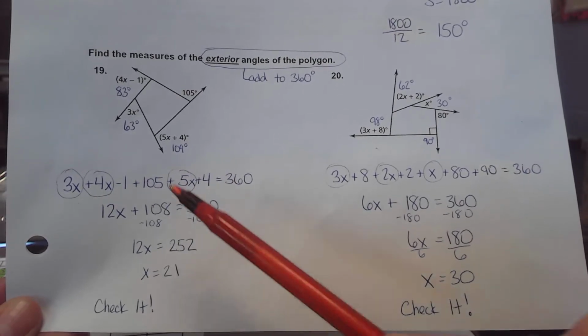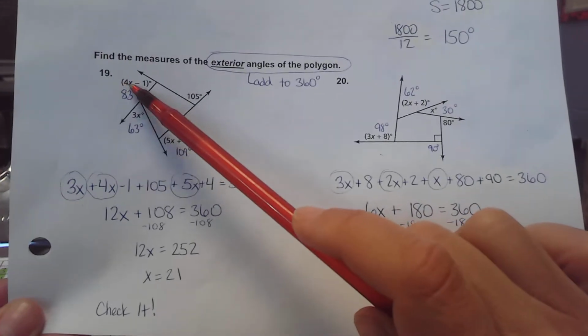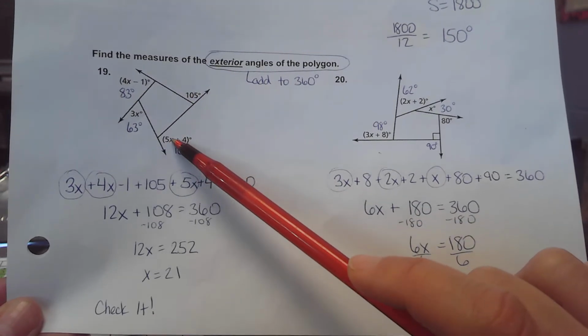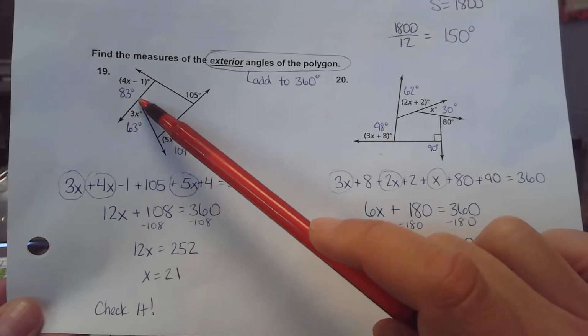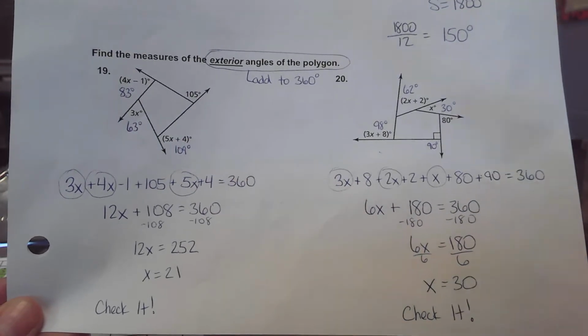Again, when you get x is 21, do 3 times 21 to get that. 4 times 21 minus 1 to get that one. That one's already there for you. 5 times 21 plus 4. Add together 109, 63, 83, and 105. If that adds up to 360, you did it correctly.